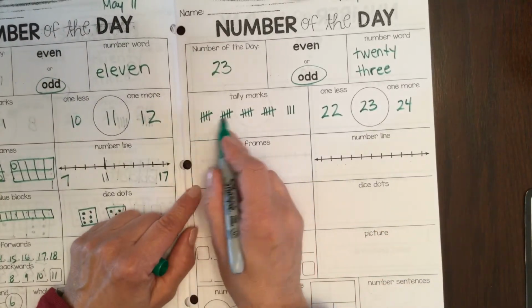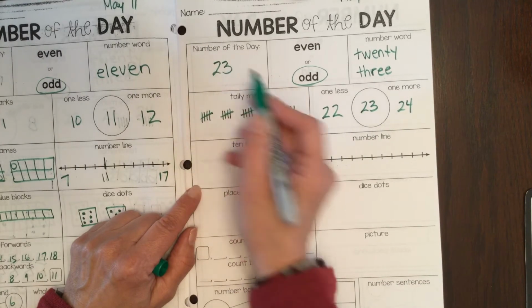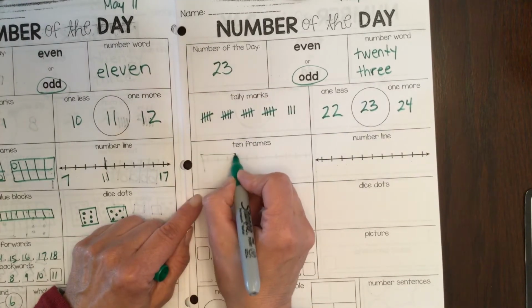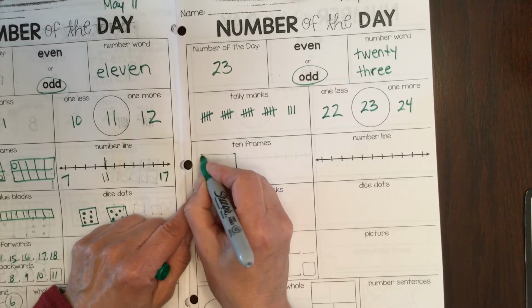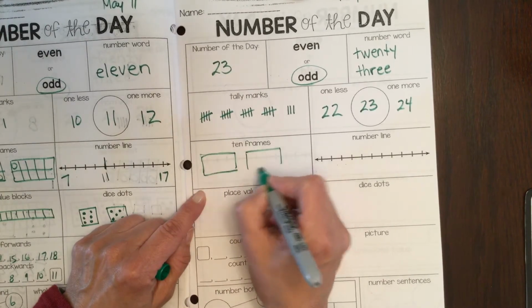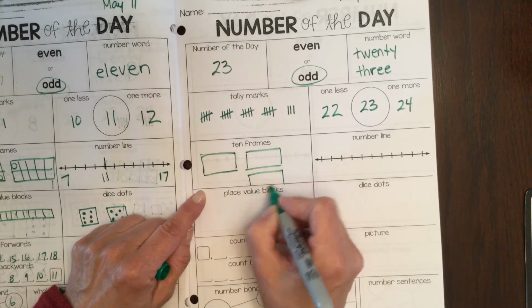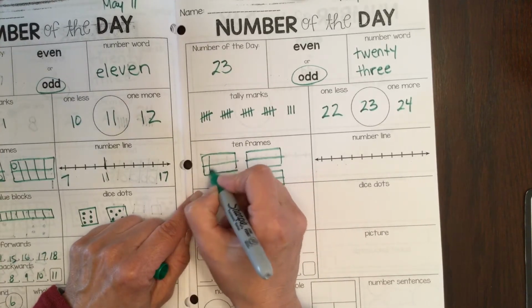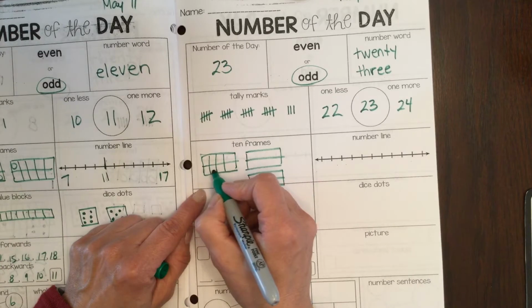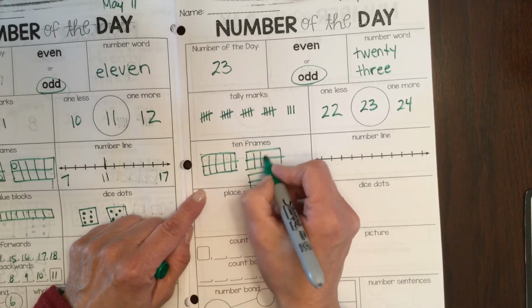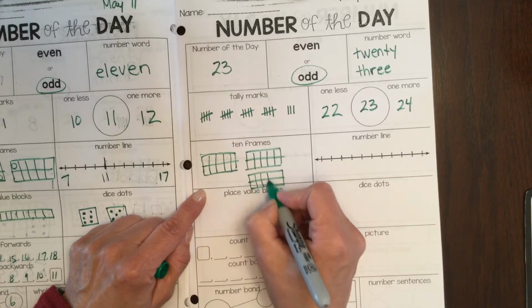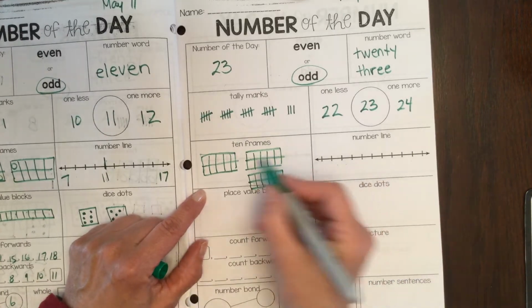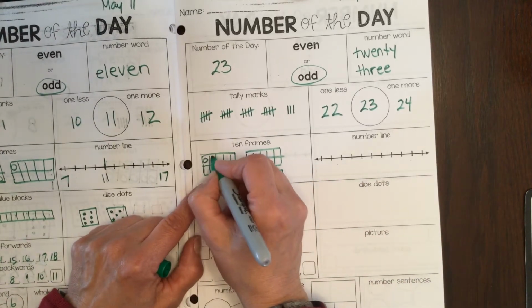In 10 frames, I'm going to need 2 full 10 frames and 1 partial 10 frame. Oops, my green is starting to run out a little bit, I think. 2 full 10 frames and 1 not full 10 frame. Remember, when I'm making 10 frames, I put 4 lines up and down in the middle. 1, 2, 3, 4. 2, 3, 4. 1, 2, 3, 4. And that gives me 10 spaces each. 2 of my 10 frames need to be full.